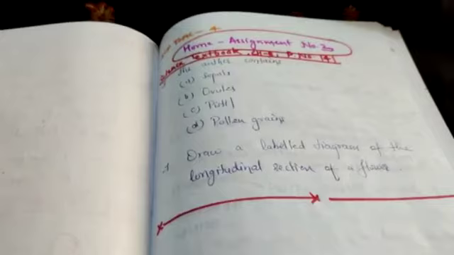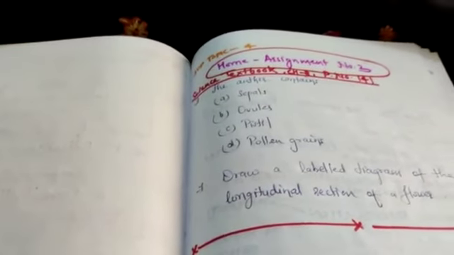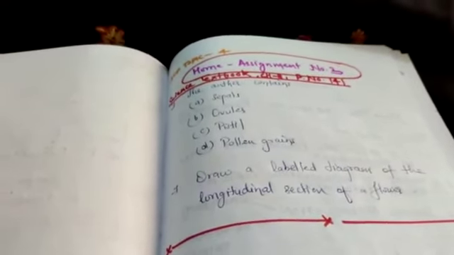Subtopic number 3 we have already completed. This is your home assignment number 3, which you have to do in your copies. This is taken from the science textbook, chapter number 8, page number 141. Question number 3 and question number 7 you have to do and submit on Google Classroom.